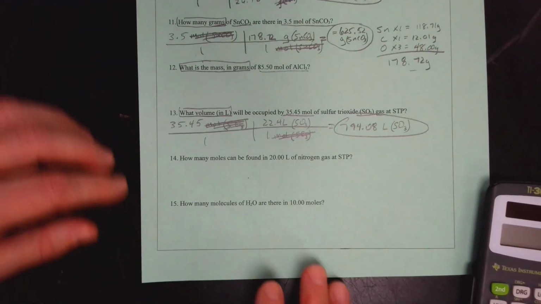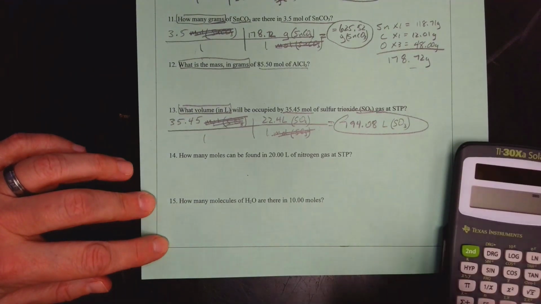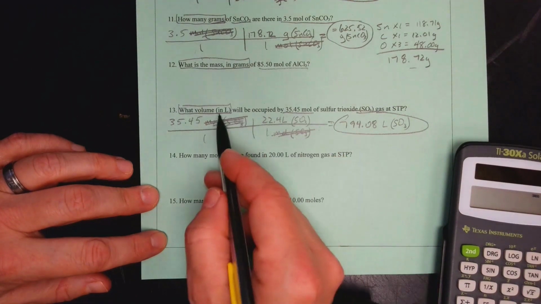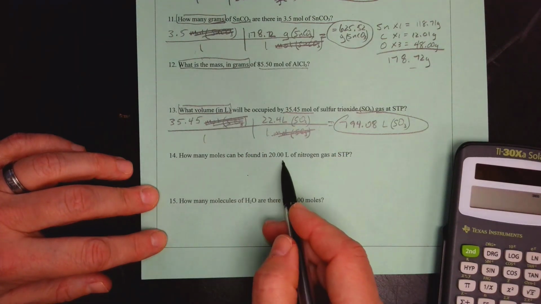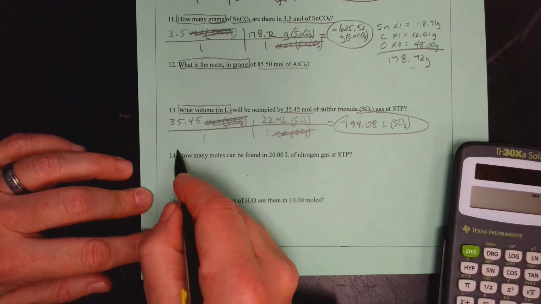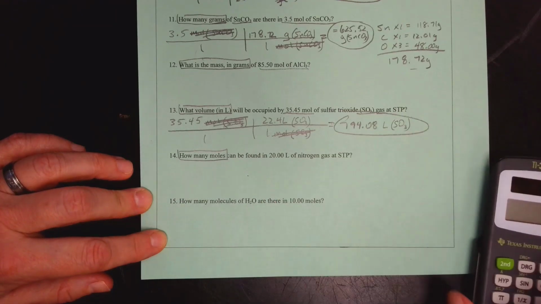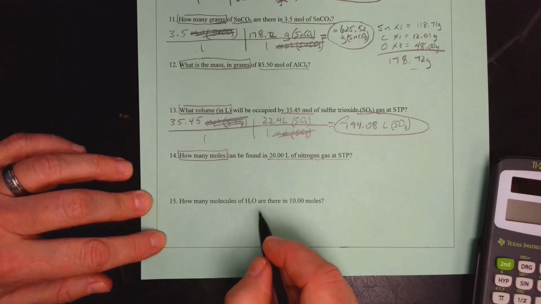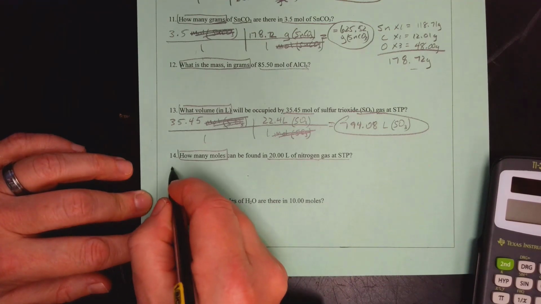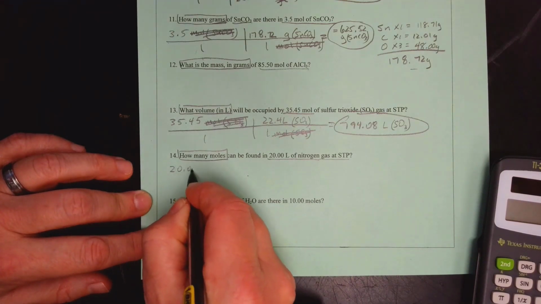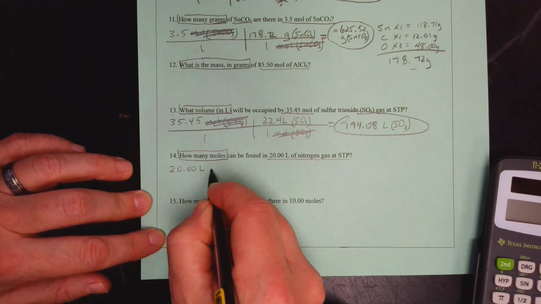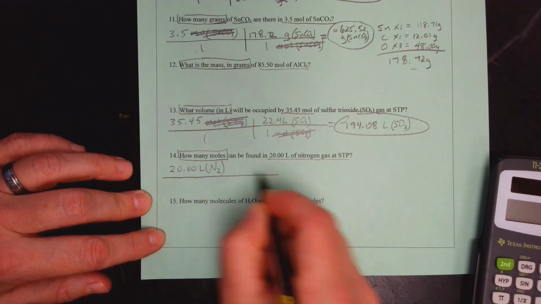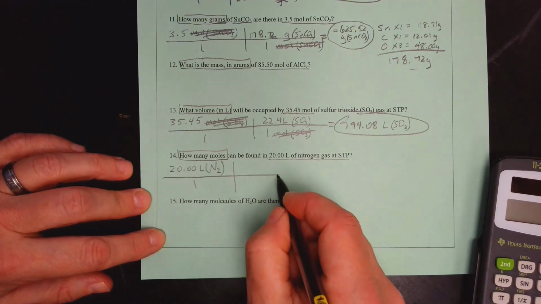Sweet. Let's do number 14, because number 14 is kind of the opposite of what we just did. In that one, they gave us moles and we had to find volume. Now they're giving us a volume of 20 liters, and we have to find how many moles that's going to be. So we've got 20 liters of nitrogen gas at standard temperature and pressure. That gives us some important information. So we're going to say 20.00 liters. And nitrogen gas, you guys, that's going to be N2. So we'll make sure we put down the substance.